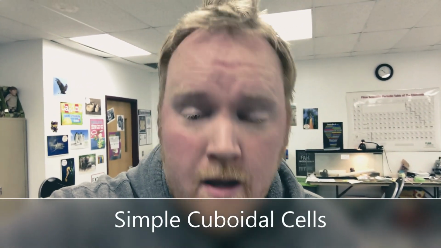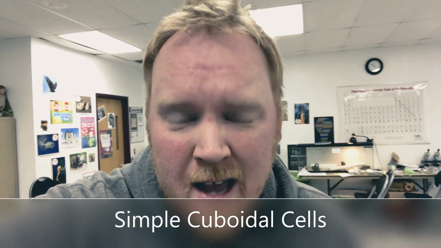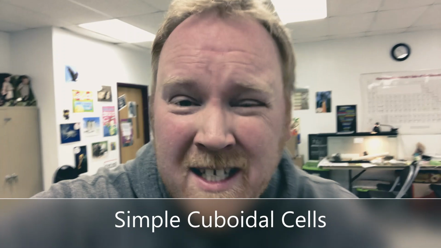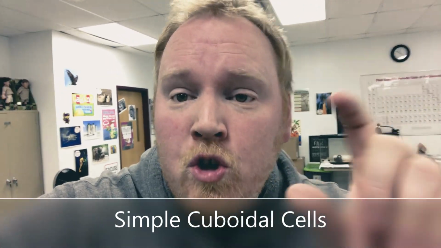The next type of epithelial cells we're going to talk about line ovaries and kidney tubules. These are called simple cuboidal cells. And that term cuboidal basically means their shape, that they're cube-shaped. And they're super important because they also line the ducts of some glands.